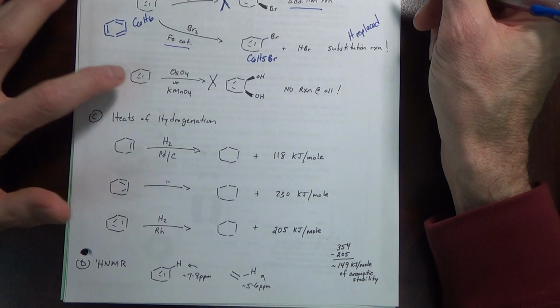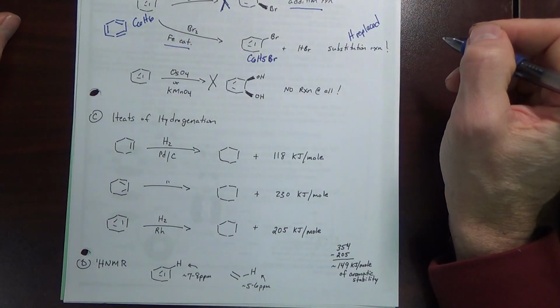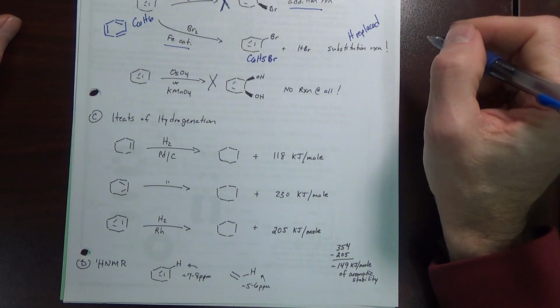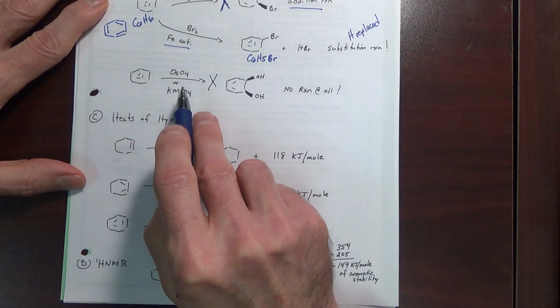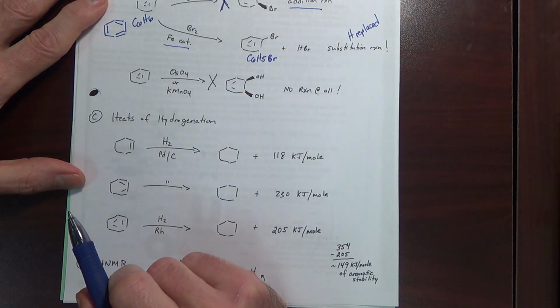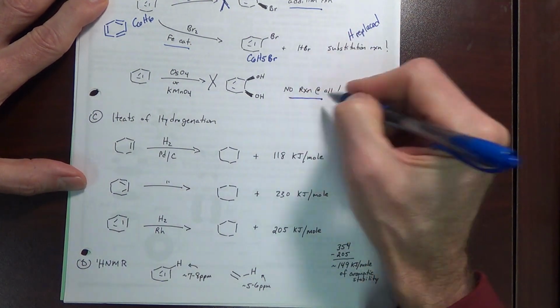Well, guess what? Benzene doesn't react with these reagents at all. Now, as an aside, you actually can get benzene to react with them. We're not going to talk about that, but just standard reaction, it doesn't react.